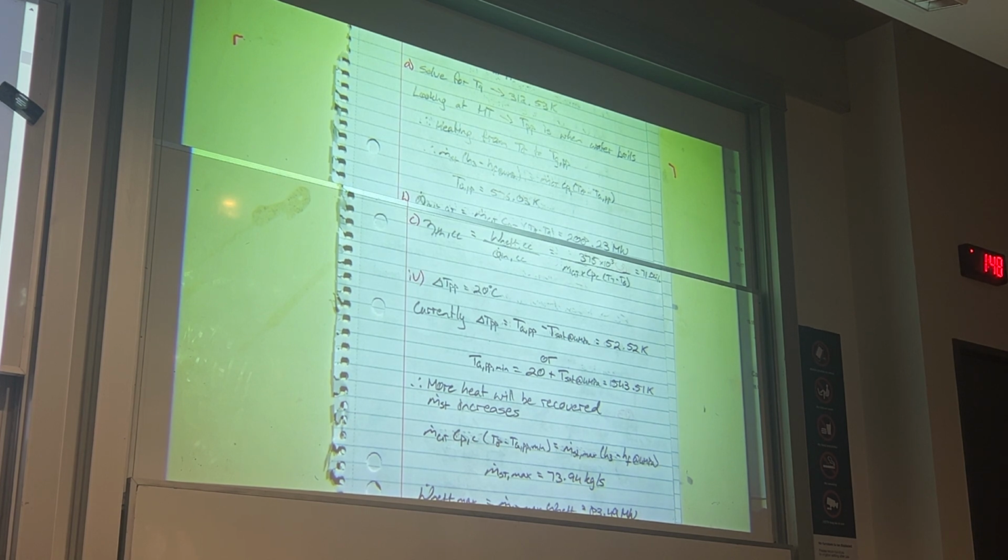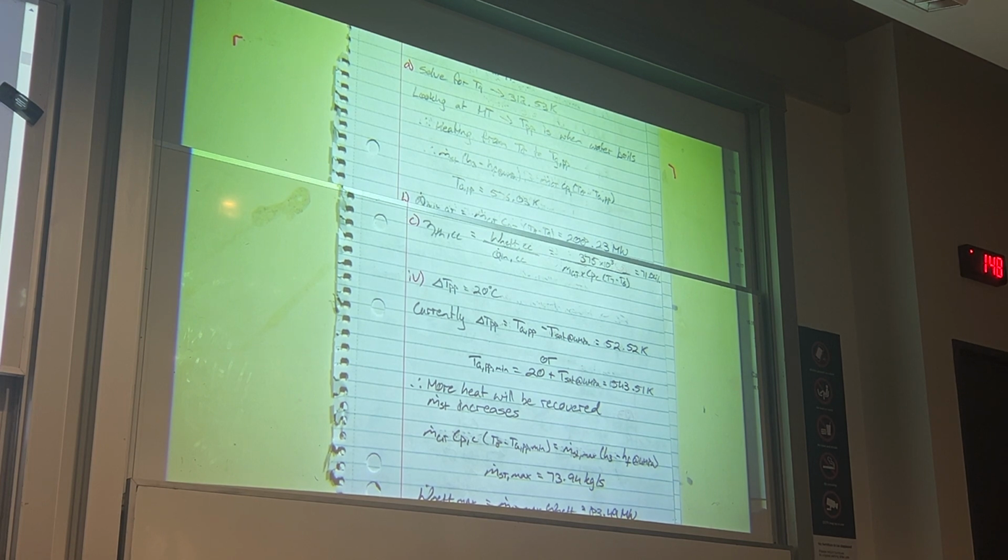Again, that's the whole goal. This question was structured to step you through the solution, instead of just asking you to solve for the overall efficiency of the cycle, it stepped you through to find that. If everyone's happy, we'll switch over to heat transfer.